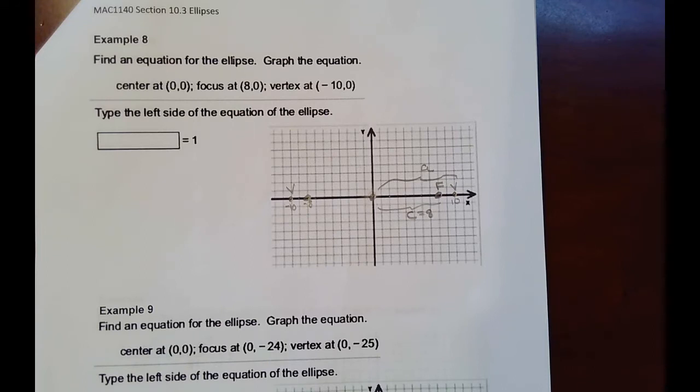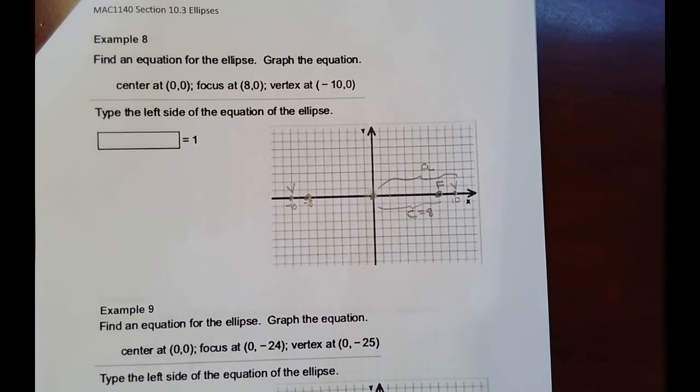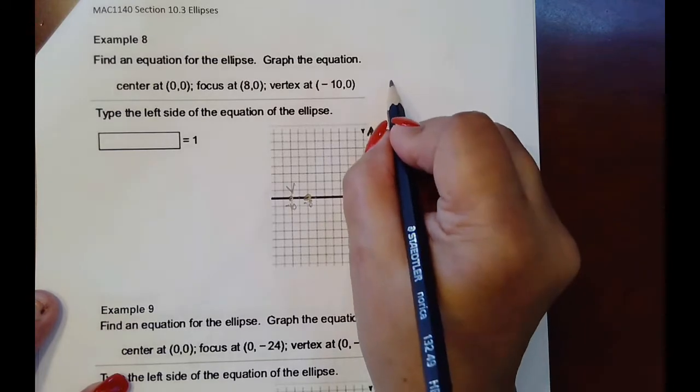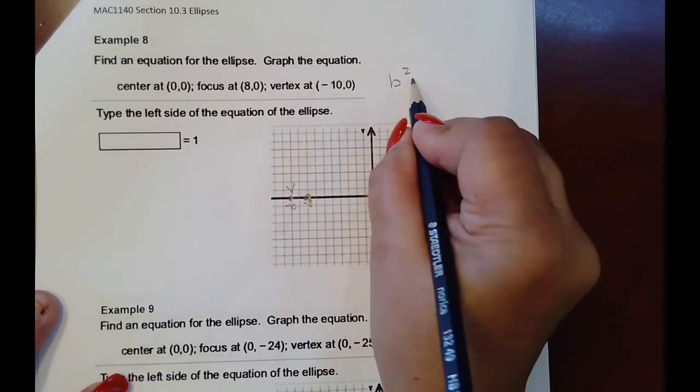Okay, so we actually also know our A value. They'll always give you a way of knowing two of those three values so that when you use the formula B squared is equal to A squared minus C squared, you have at least two of them so that you can find the missing one. So we want to write the equation, yet we need A squared and B squared. So I showed you what you have here, and then we can use this formula again that we've used in the last couple of problems.